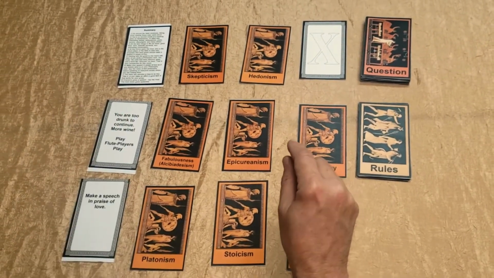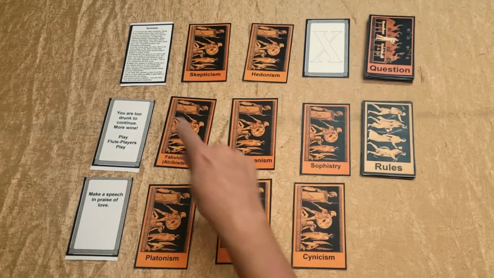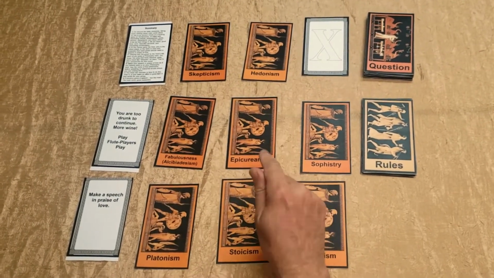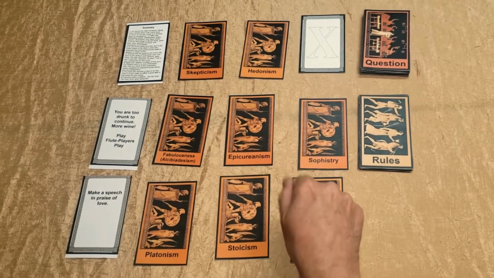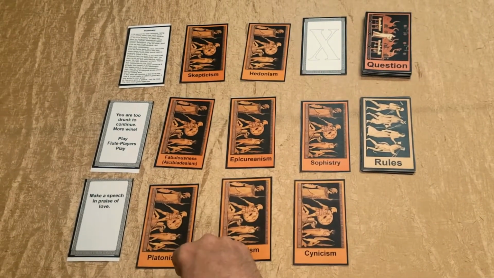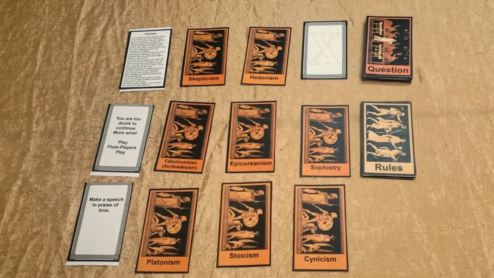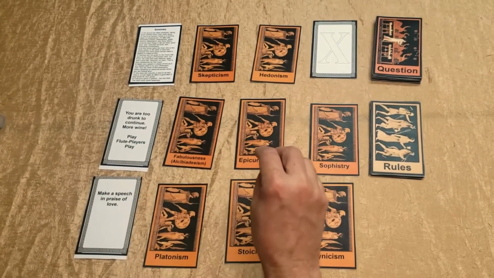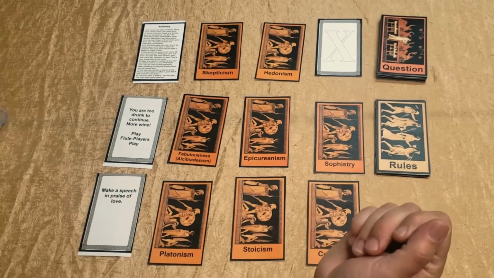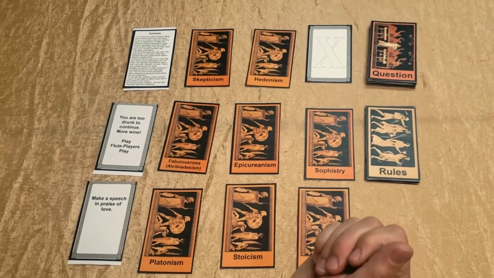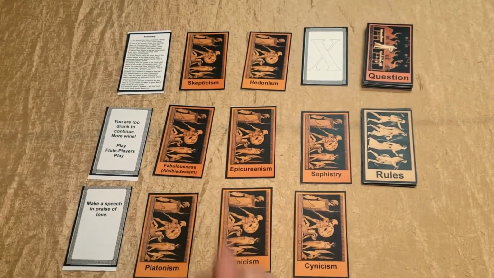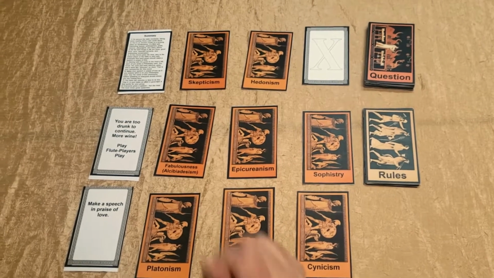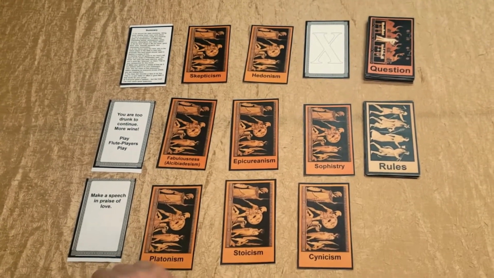We have 8 different perspectives: skepticism, hedonism, Epicureanism, sophistry, cynicism, stoicism, Platonism, and fabulousness, which is sort of a catch-all term for the character from the Symposium, Alcibiades. So I call it Alcibiadesism, which wasn't really a thing, but you get what I mean.